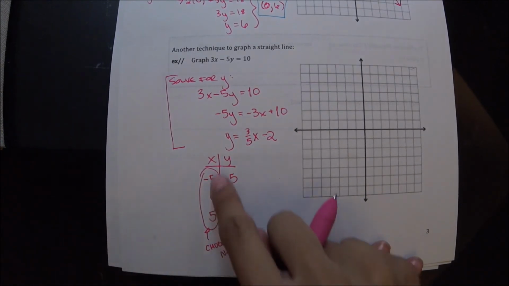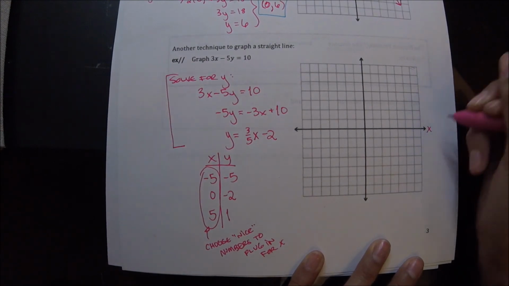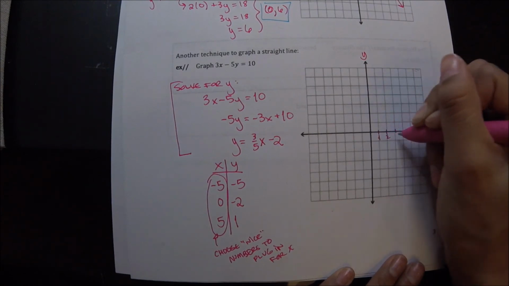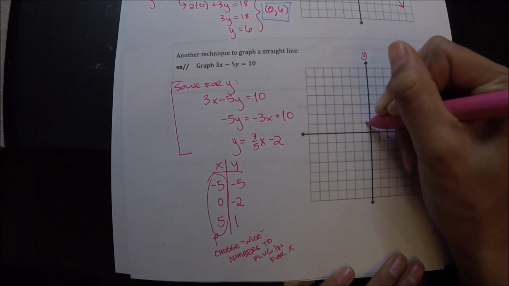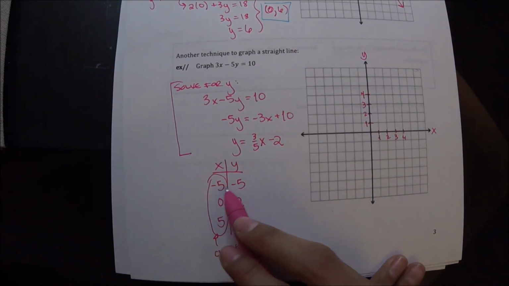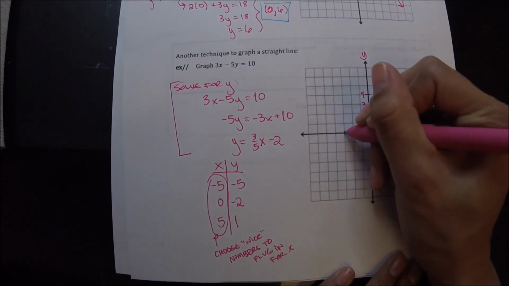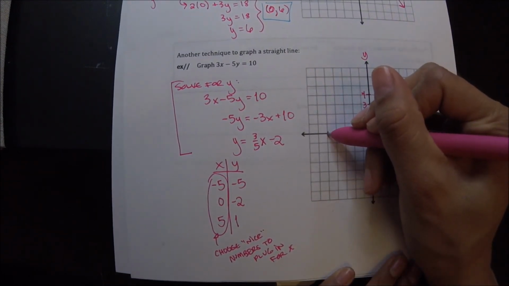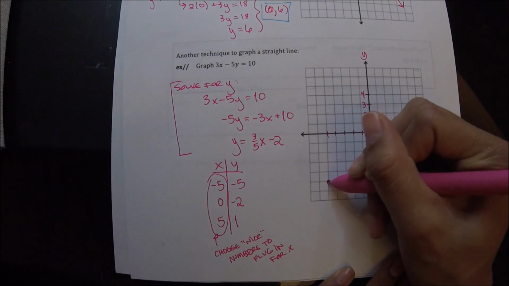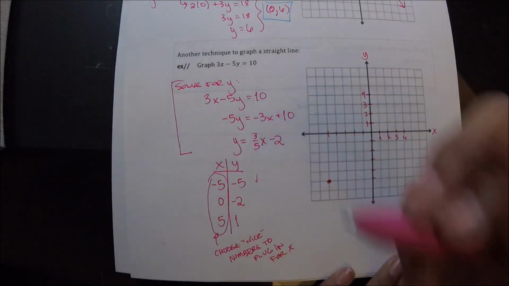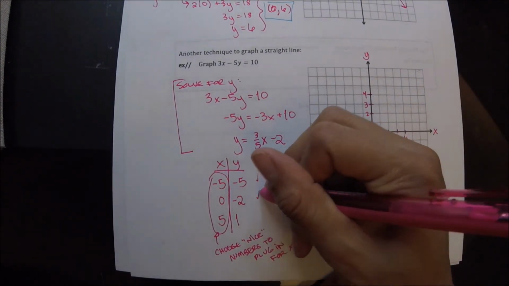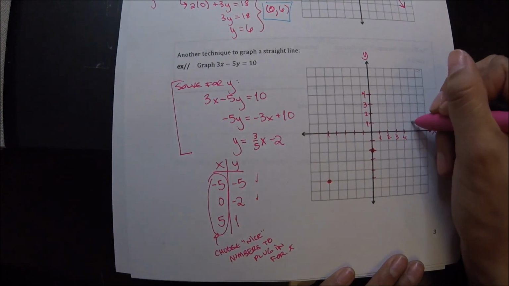And then you would plot those. So make sure you label x and y. And then also make sure you label your axes. This time I am going to go by ones on both axes. Okay, so I need to plot negative 5, negative 5. So here's negative 5, and then I have to go negative 5. So that would be right here. That's this point here. Graphed that. 0, negative 2 is right there. So graphed that one. And 5, 1 would be here.